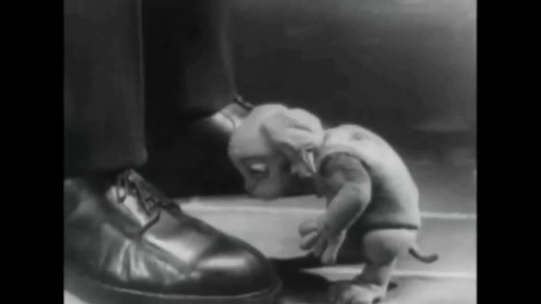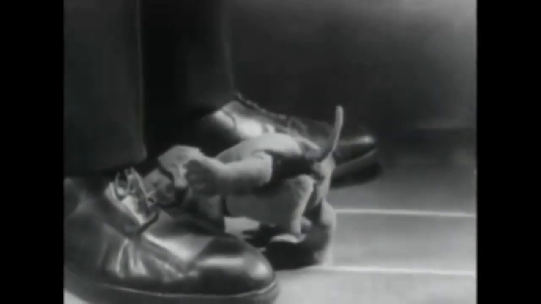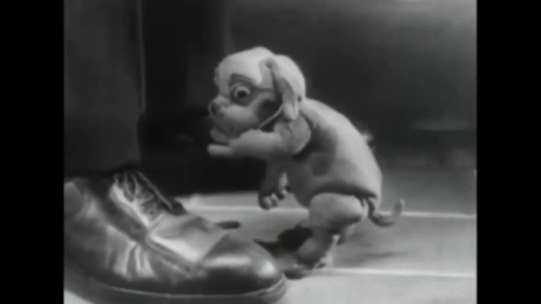Here he's painted and animating the wheel of the car, and then the puppet. And here he's created a mechanical foot which he's animating with. And now he crosses to a live action shot of a policeman.